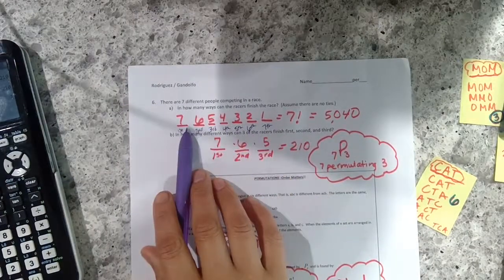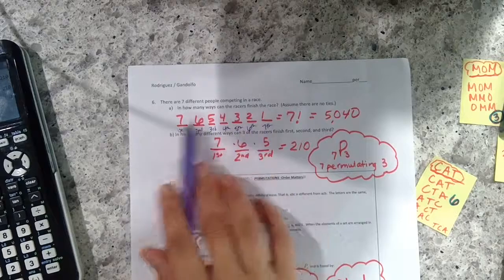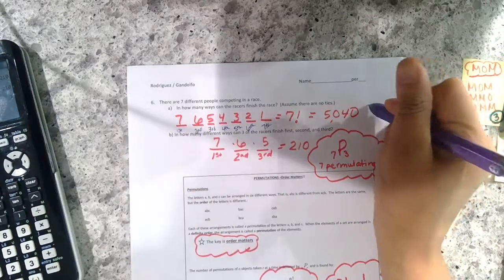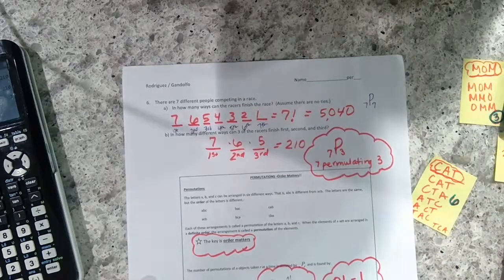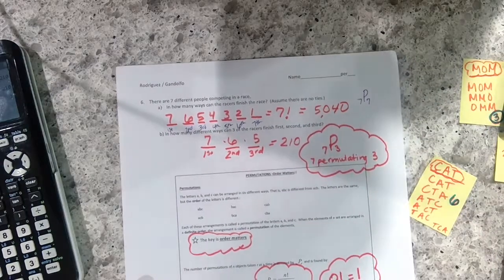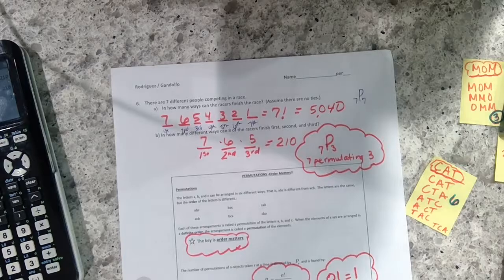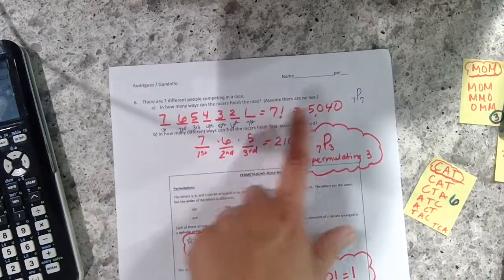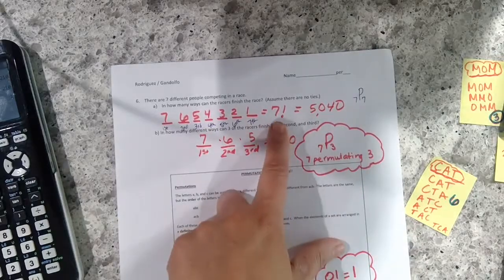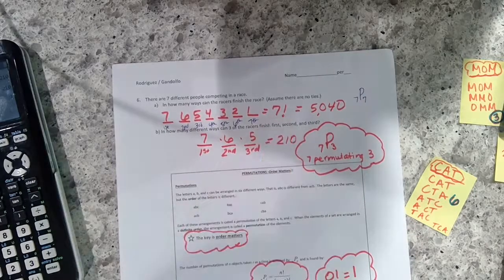How many ways can 7 of these things be arranged? So 7 factorial is actually the same as 7 permutating 7. Okay, so there's 3 different ways to do this one. Most of the time I just think about it this way.